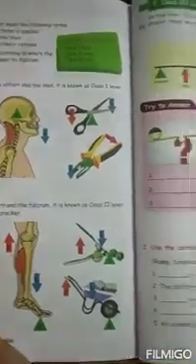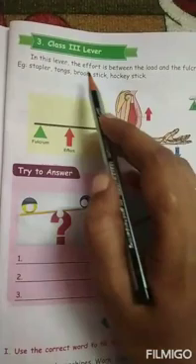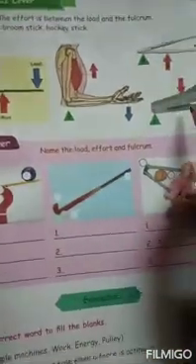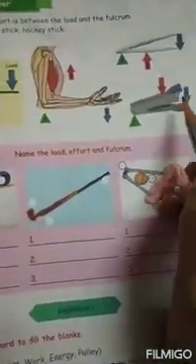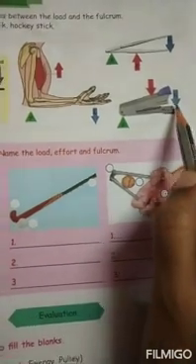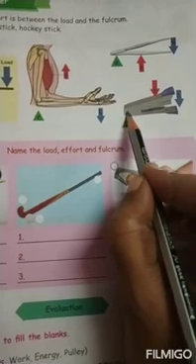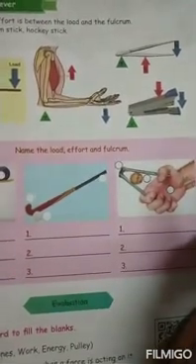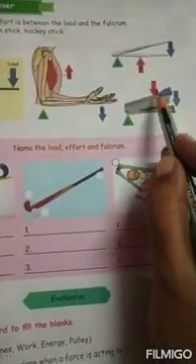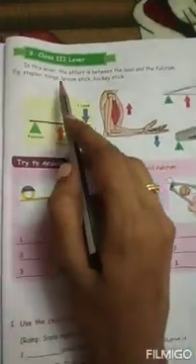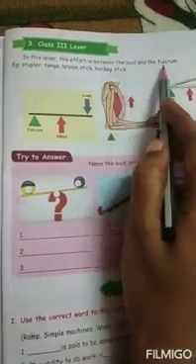The next one is class 3 lever. In this lever, the effort is between the load and the fulcrum. So effort will be in the middle. Look at the stapler. Load will be this side, effort will be given here, and fulcrum is the joining place here. Which is in between? Effort is in between. So effort is between the load and the fulcrum.